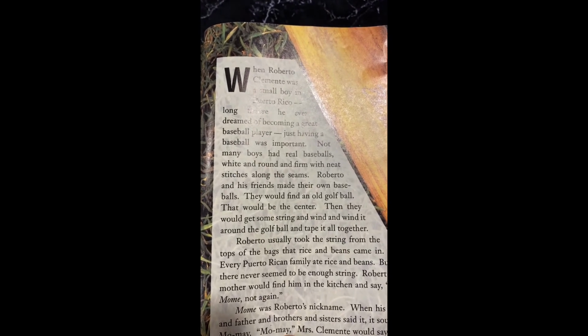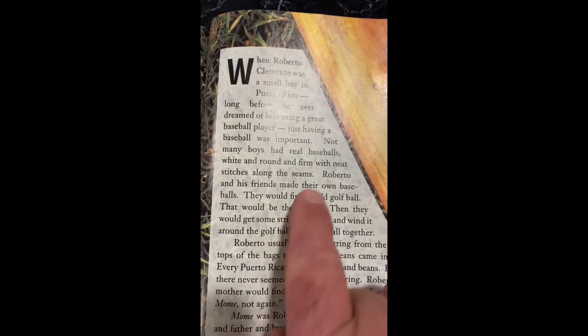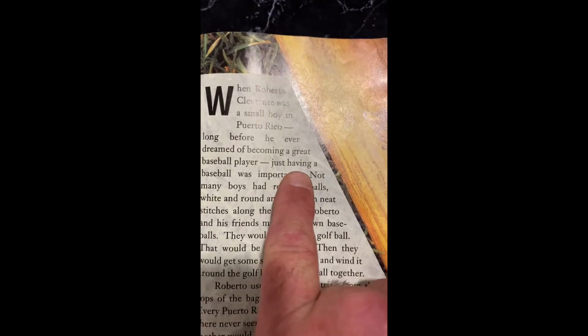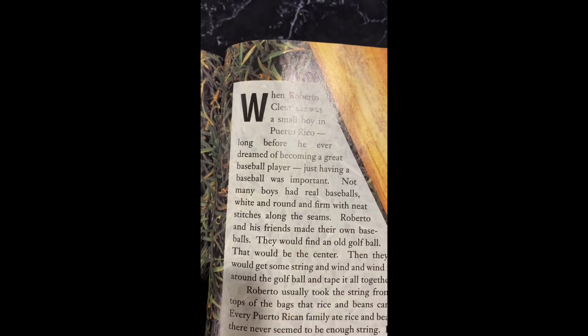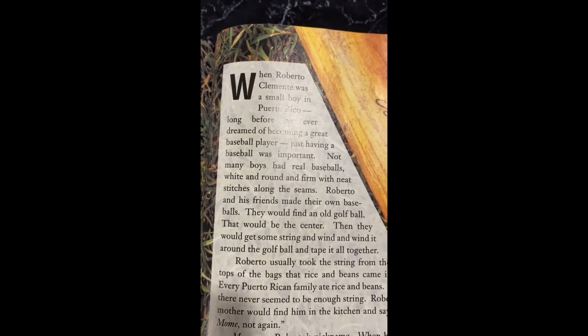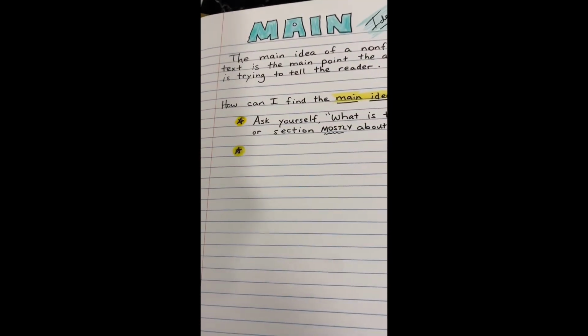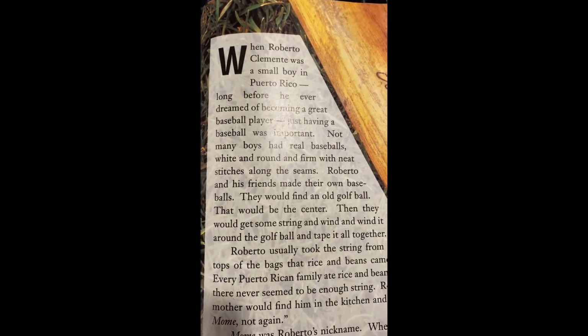You just go into a store and buy a baseball. So just having a baseball, that seems like that's kind of the main idea here, that just having a baseball was important. Roberto Clemente, growing up, had to make his own baseballs. So the main idea of that first paragraph is Roberto Clemente didn't even have a baseball growing up, and so he had to make his own.